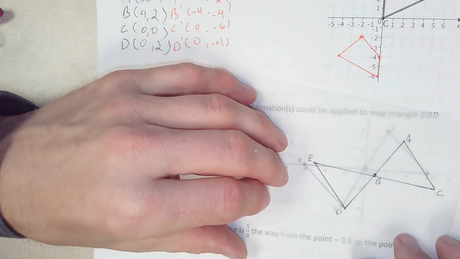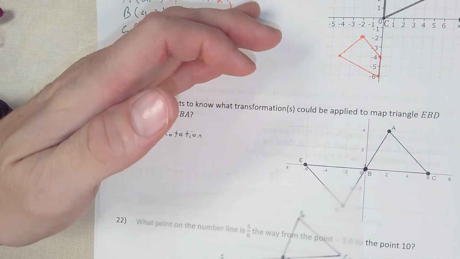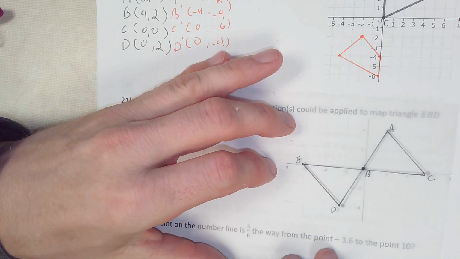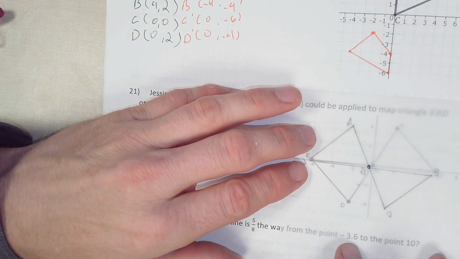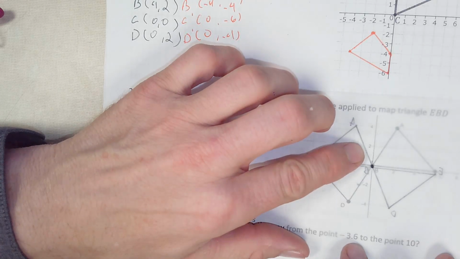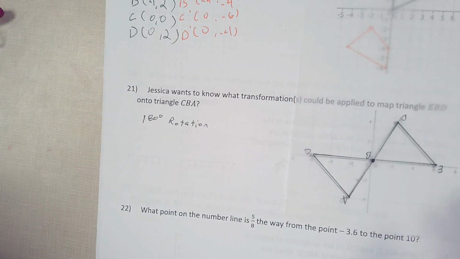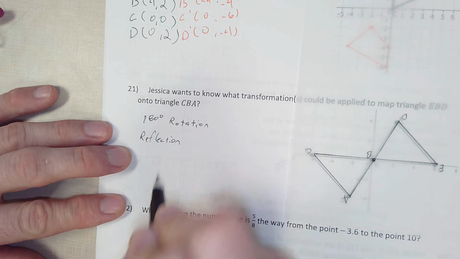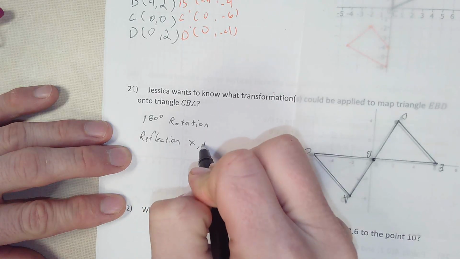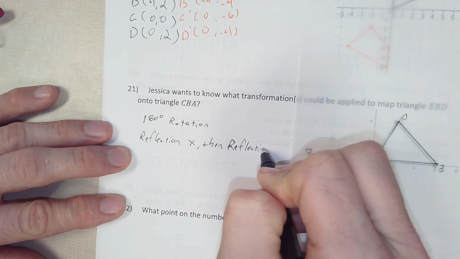So how about if I did a reflection across the x-axis like this, and then I reflected it across the y-axis like that. Well, that looks like that worked pretty good. So a reflection x, then reflection y.